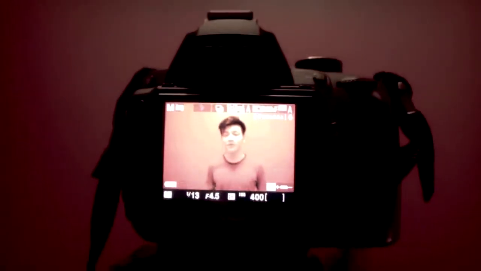Next, I'm gonna talk about fading in and fading out. Fading in is going from 0% to 100% of exposure, and fading out would be the opposite, from 100% exposure to 0% exposure. For example, that was fading in. This is fading out.